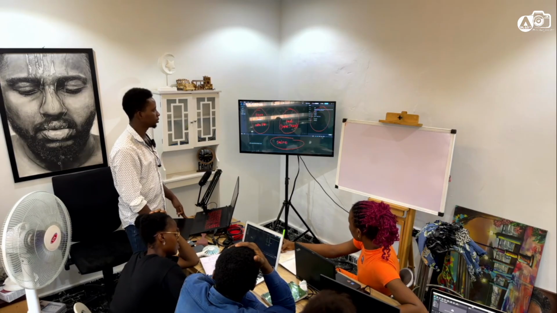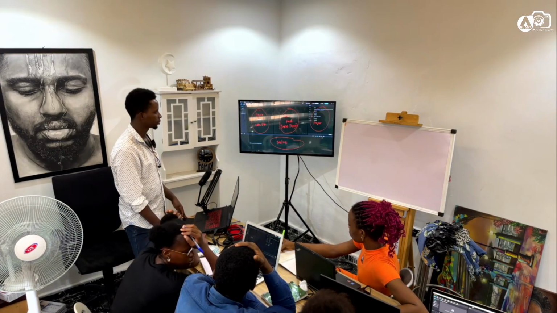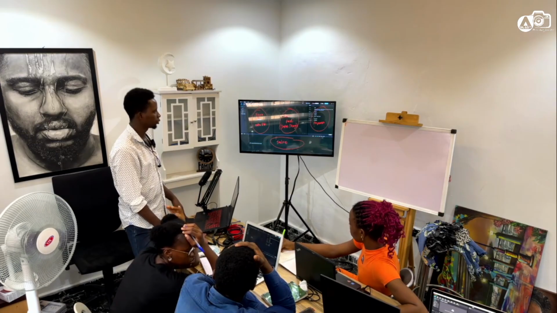Here it will be our properties panel. Some call it attributes.